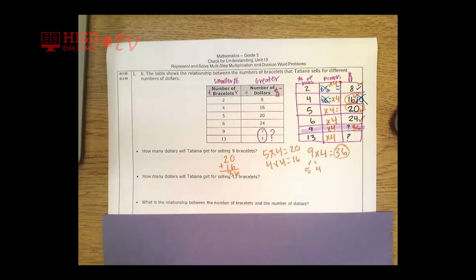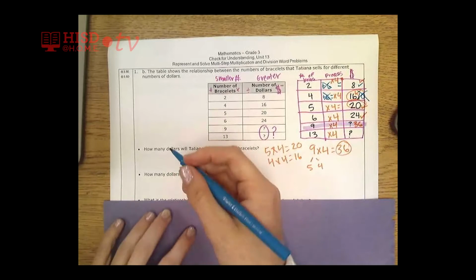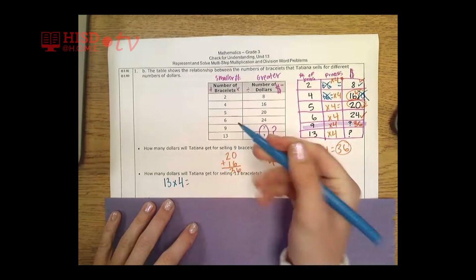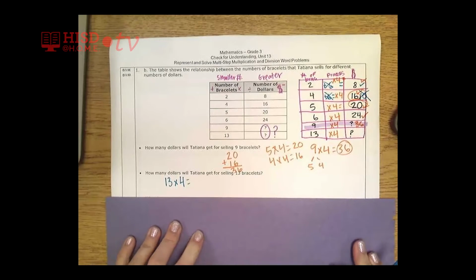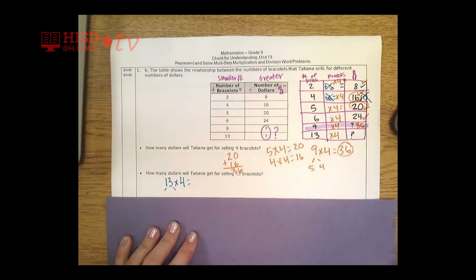All right, let's look at the second part. How many dollars will Tatiana get for selling 13 bracelets? Well, that's what we're trying to find next. So we know we need to do 13 times 4 equals blank. Well, I'm going to break this up into a couple different things.